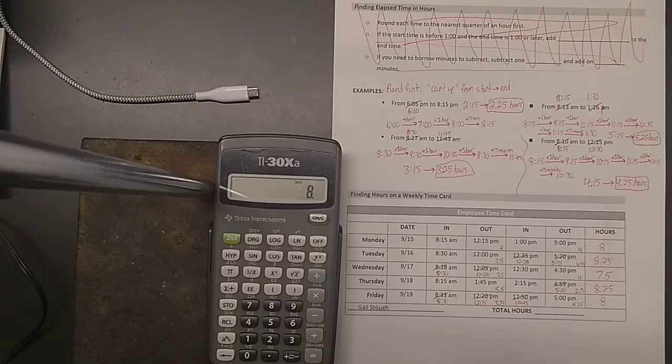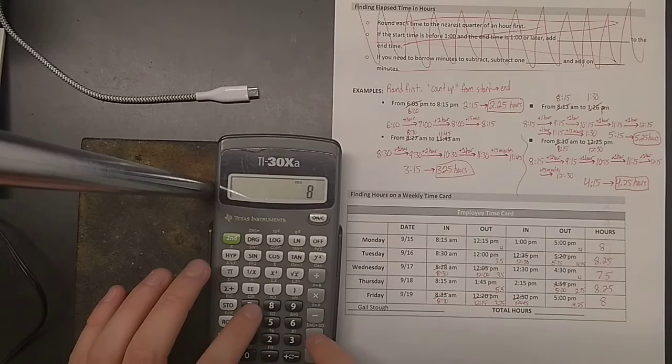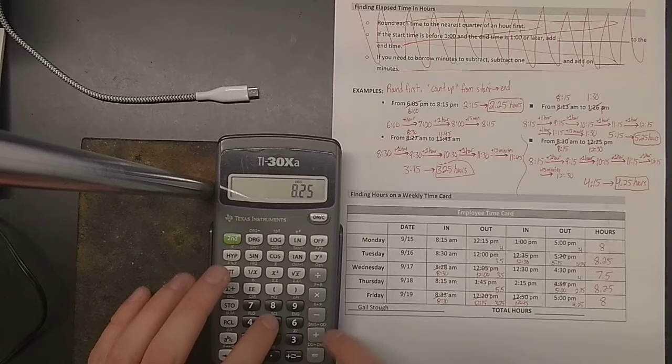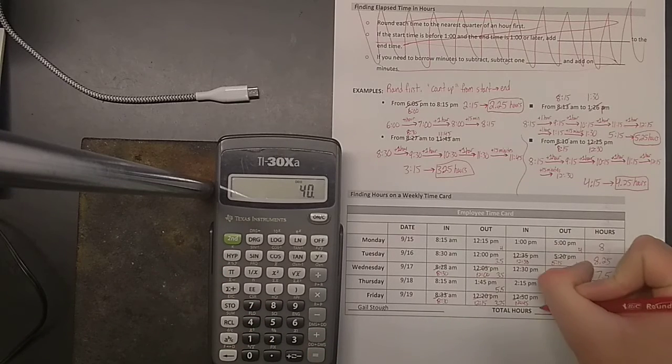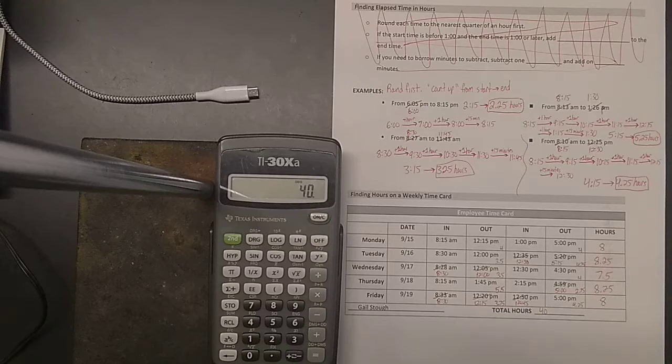Now, we add all of those hours together, 8 from Monday, plus 8.25 from Tuesday, plus 7.5 from Wednesday, plus 8.25 from Thursday, plus 8 from Friday, and the total number of hours is 40 hours. And it won't always come up to be 40, that's just this example, but in this case it did come up to be 40. Okay, that's how you fill out a time card.